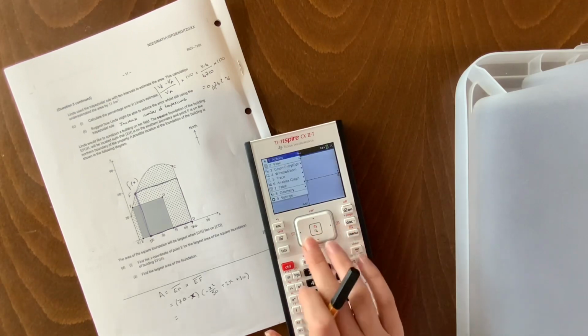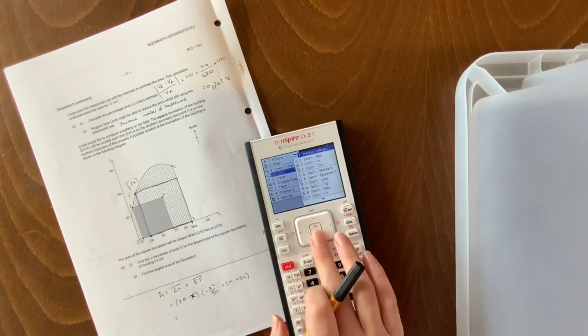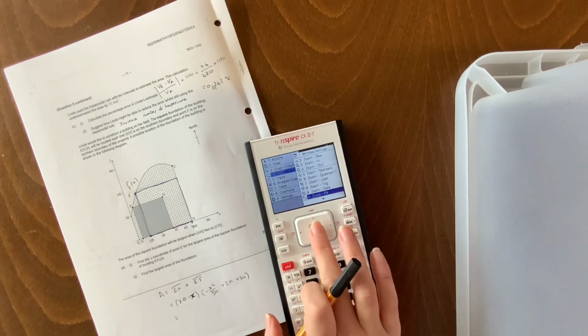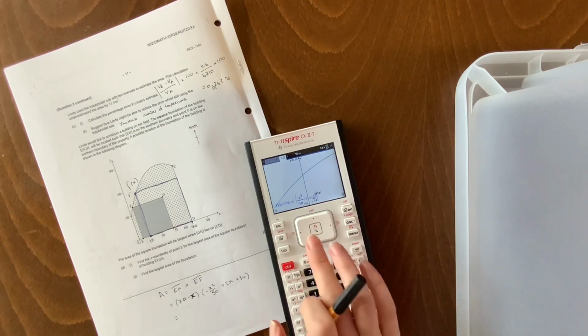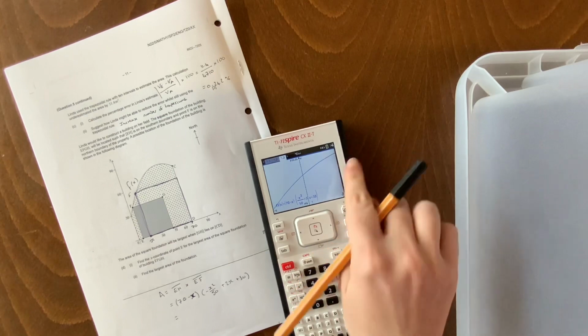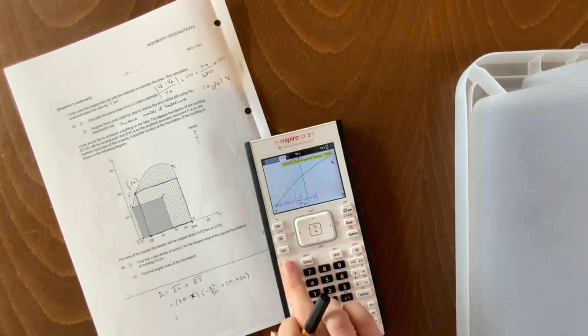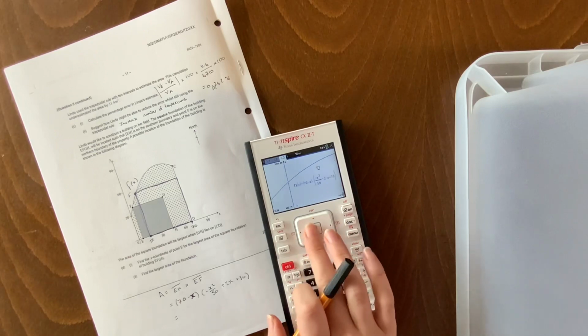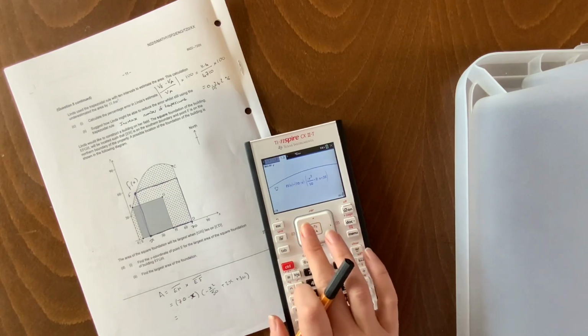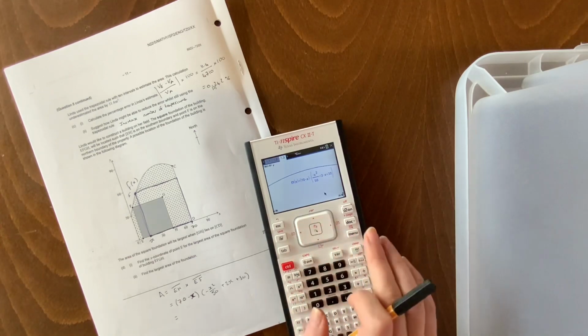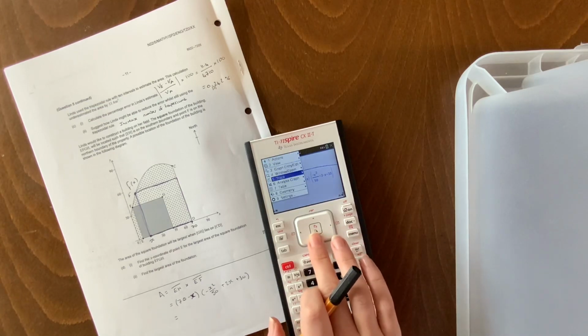Now at the moment I can't see it, but if I change my view window, let's try zoom to fit. That's looking promising. I'm just going to head over here and find the maximum point, which I can almost see. So I can click and drag and then I think we can probably see the maximum point there. Let's check.